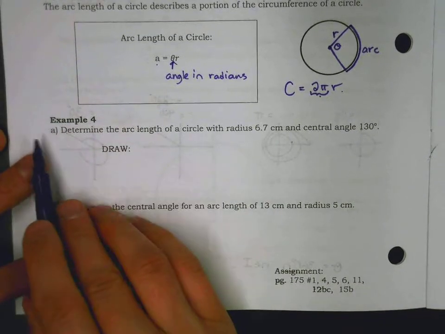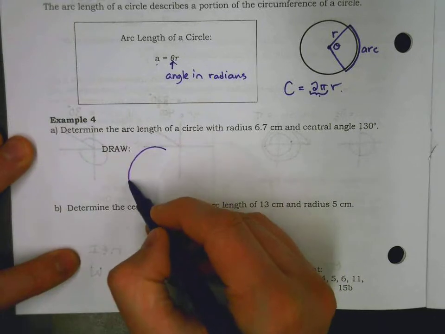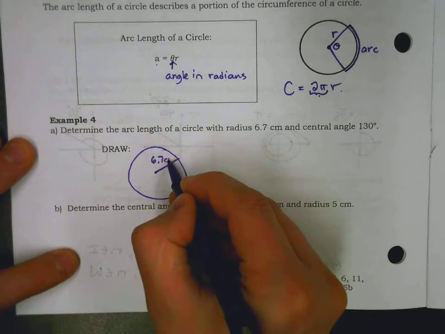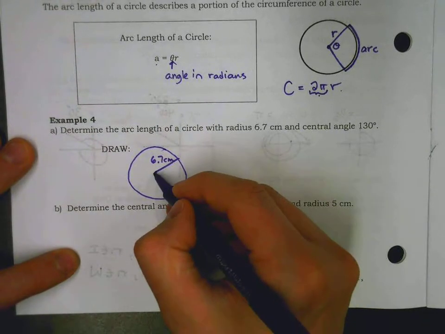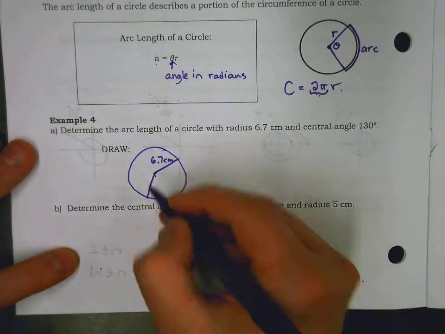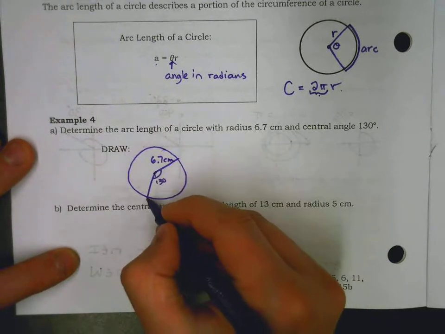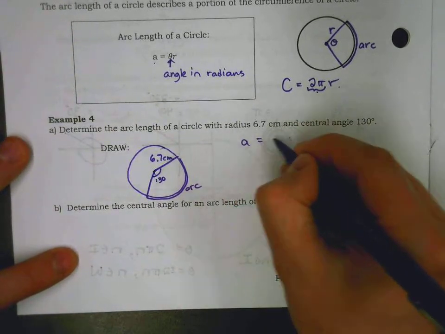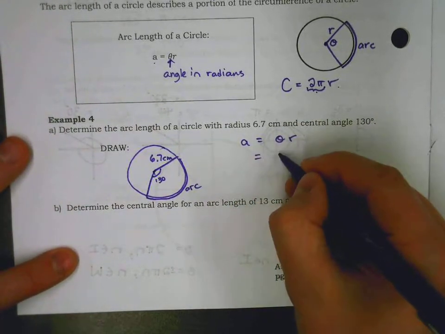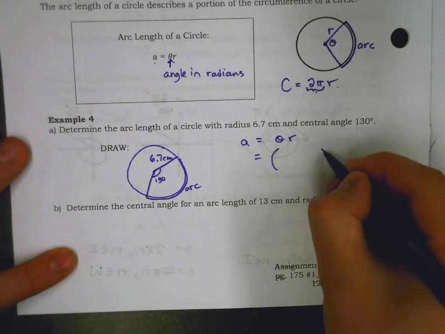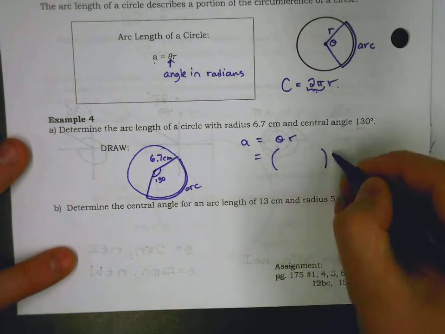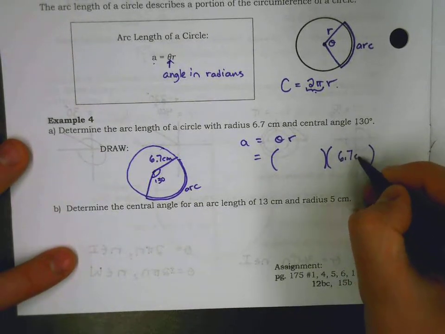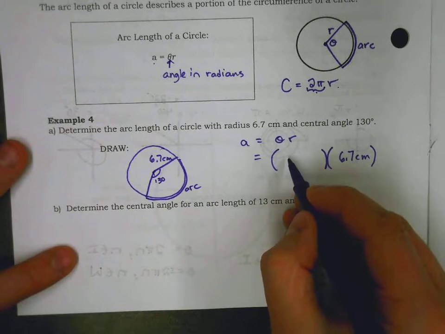So 2 examples. Determine the arc length of a circle with a radius of 6.7 centimeters and a central angle of 130 degrees. So we'll call that about 130 degrees, and determine the arc length is the question. So our formula says that the arc length is theta times r, and the one mistake people will make is they'll just write 130 and they'll get that wrong. So we will have to do a little bit of a conversion, but the radius can go in as a 6.7 centimeters. So we do have to convert that theta.